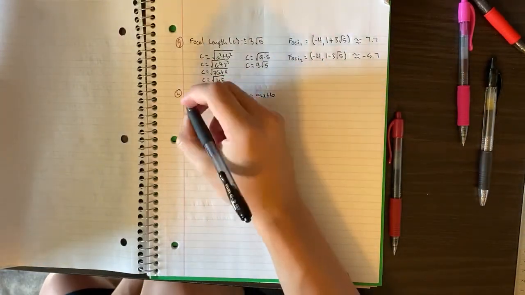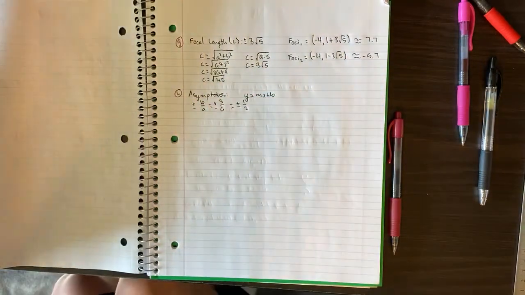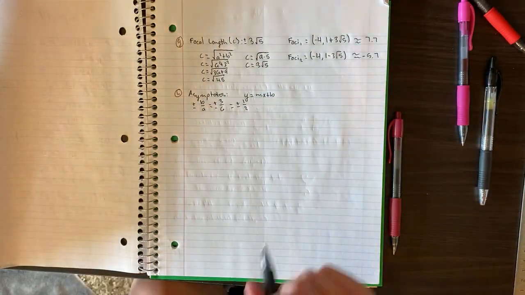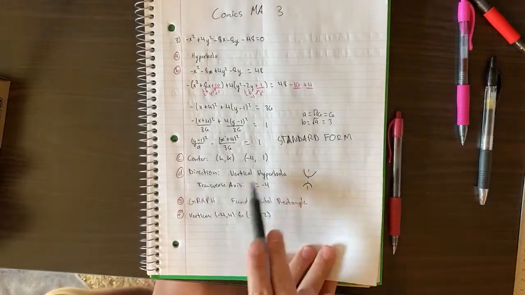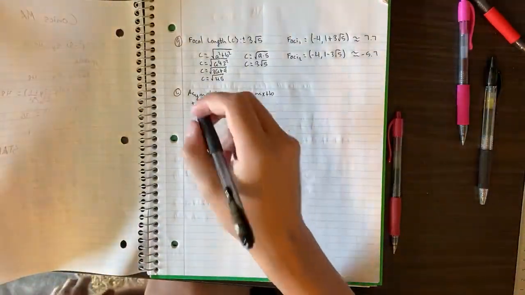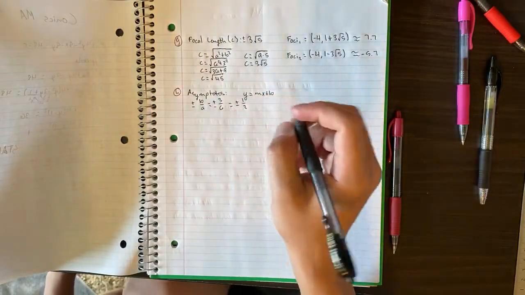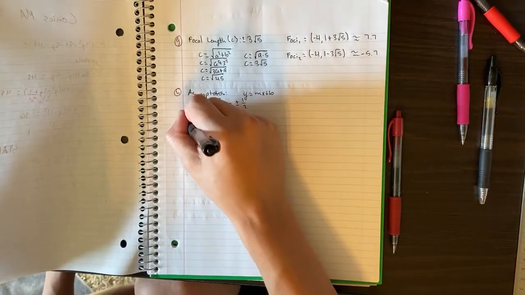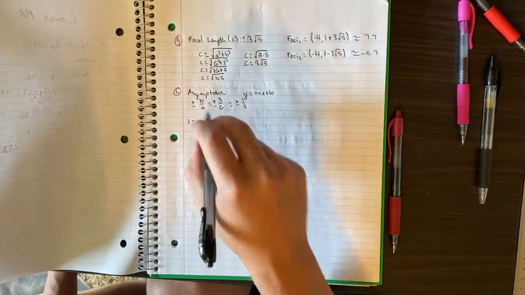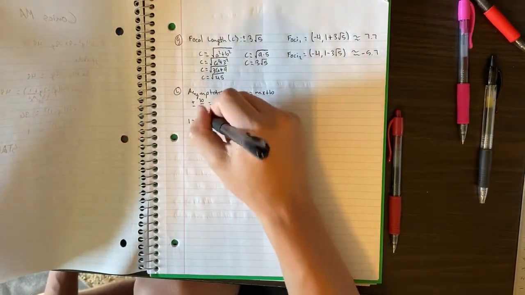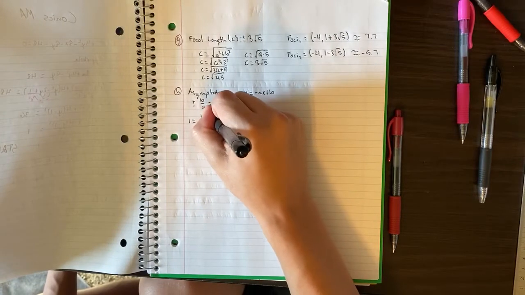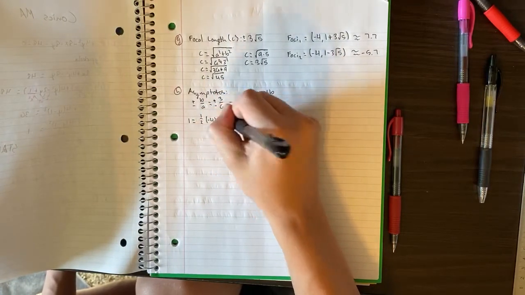So asymptote number 1: we're going to put our center in. We're going to use that. Our y value of the center is 1. So 1 equals half, our x is -4, plus b to find b.